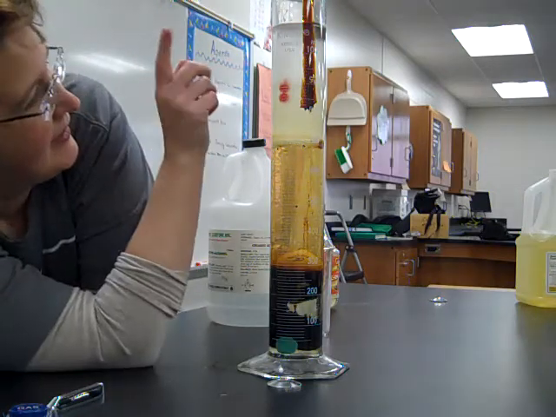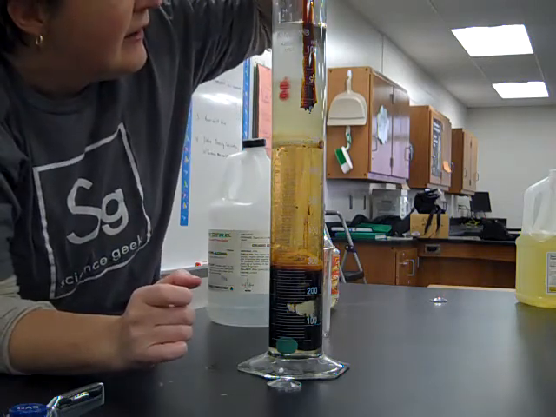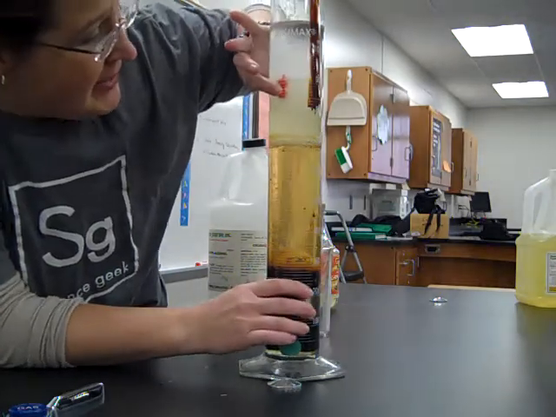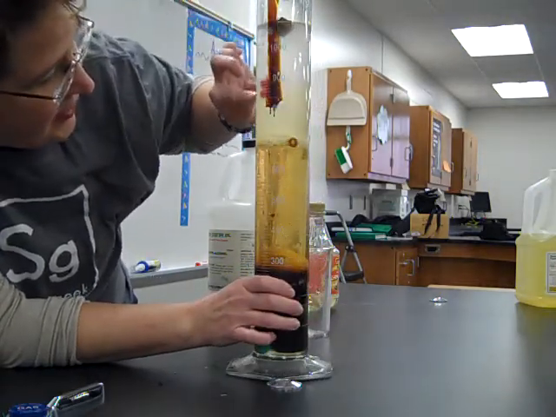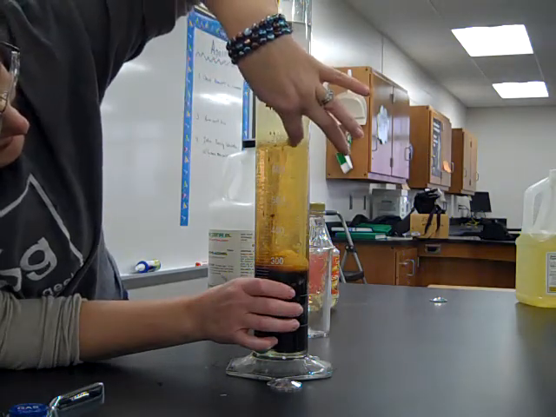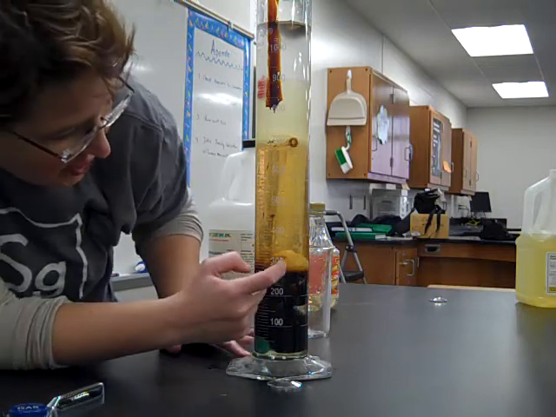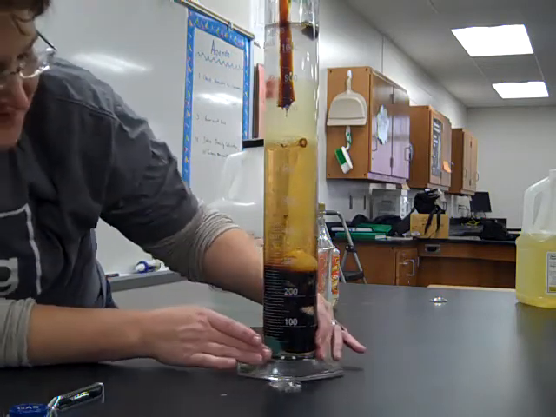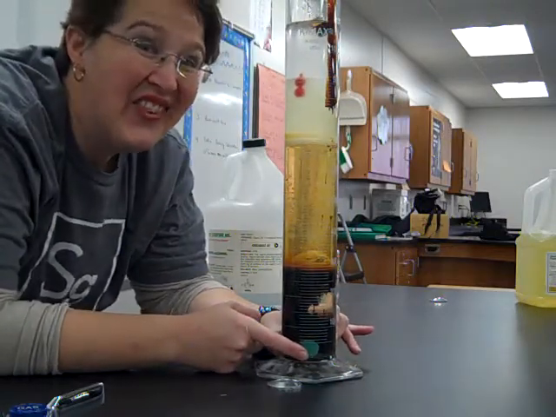So we have alcohol. Oops, we have wood block, alcohol. Oh, there's our pop bead. Do you see the pop bead? And then here is the cooking oil. And then this is the rubber tubing. Then we have water, golf ball, sugary stuff with molasses and corn syrup, and clay. This is a density column.